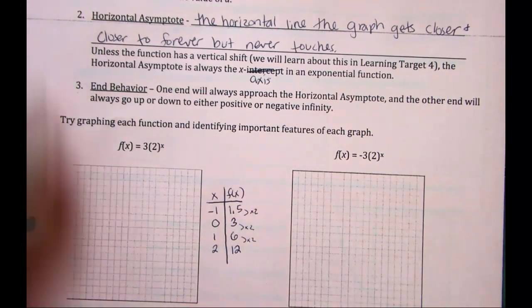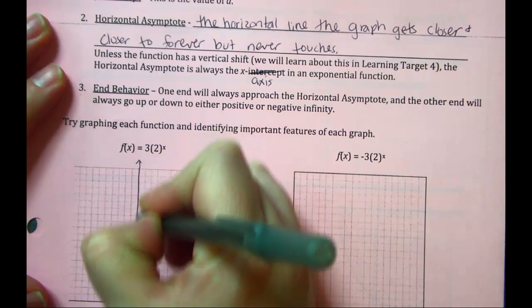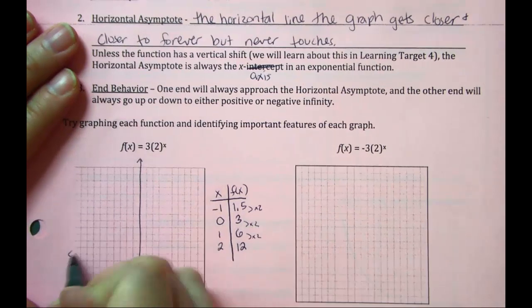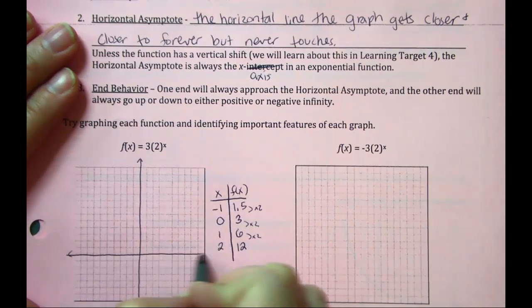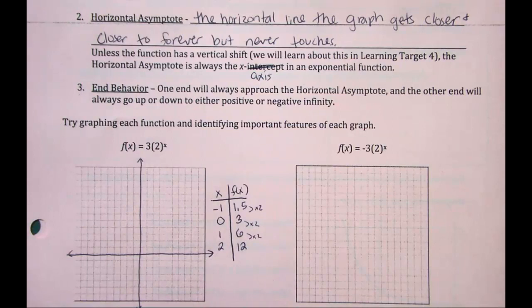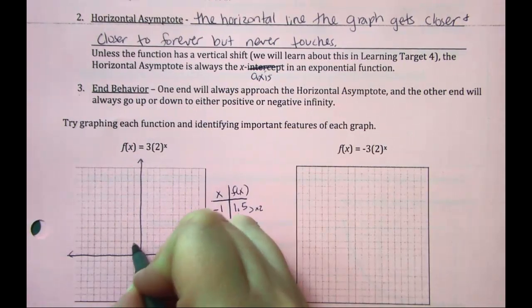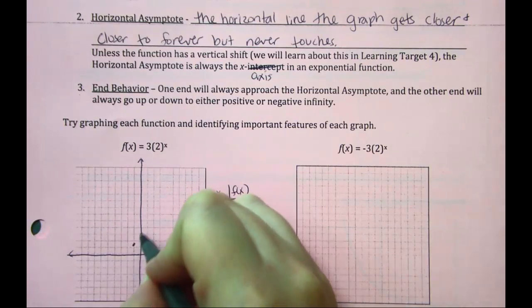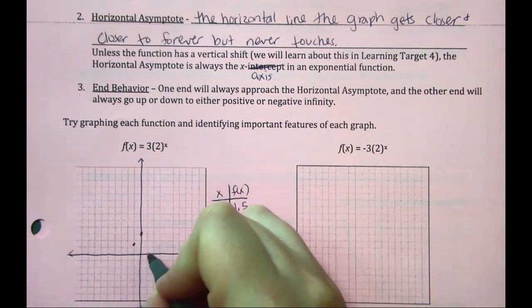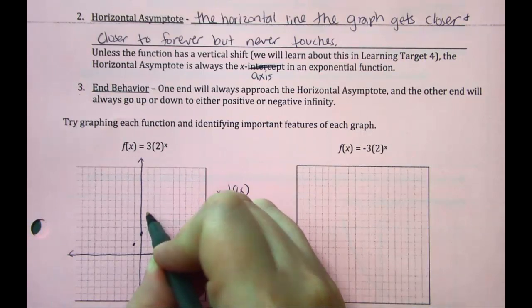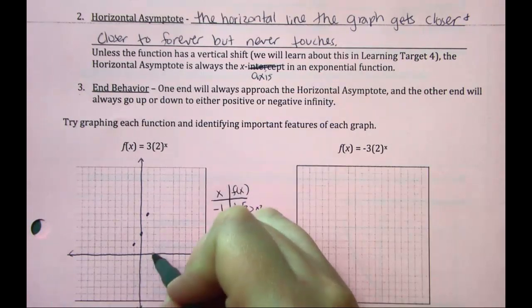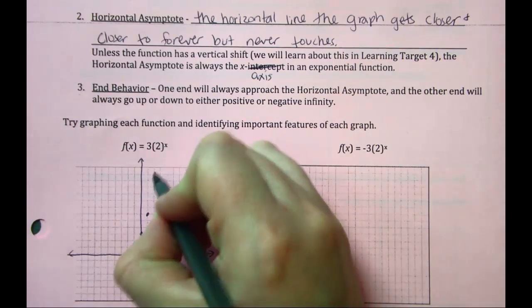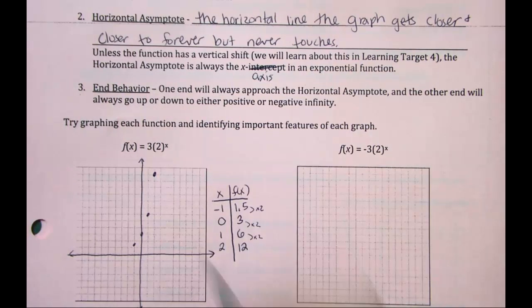And then I'm just going to plot these points. So I'll make my graph. I'm going to bump it down a little bit so I can get to 12. So -1, 1.5 would be there. 0, 3 would be there. 1, 6. And then 2, 12 would be there. And so that's what my exponential function would look like.